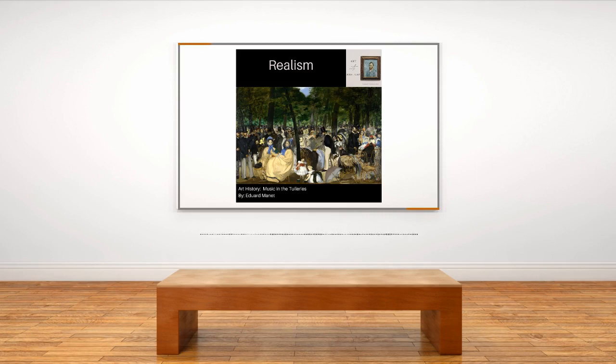Today we're talking about Music in the Tuileries, a painting from 1862 by Edouard Manet. If you need to see that spelling, please check out the graphic that's included with this podcast, because it is French, and some people may have difficulty with French spelling. The work of art currently resides in the Hugh Lane in Dublin, but it is from France, and it is an oil on canvas.